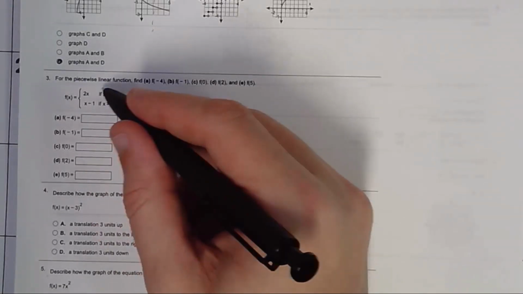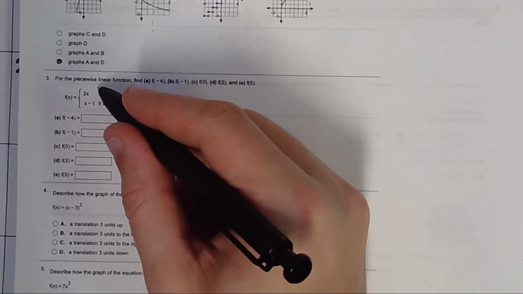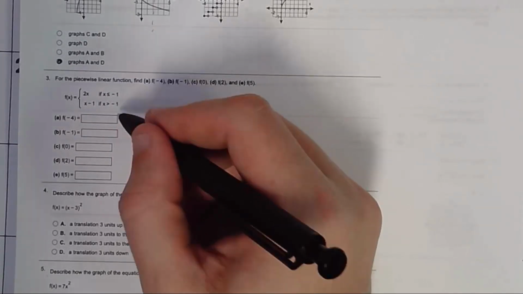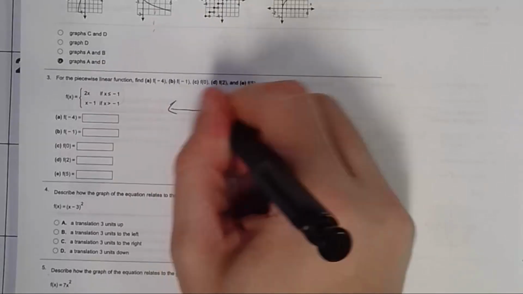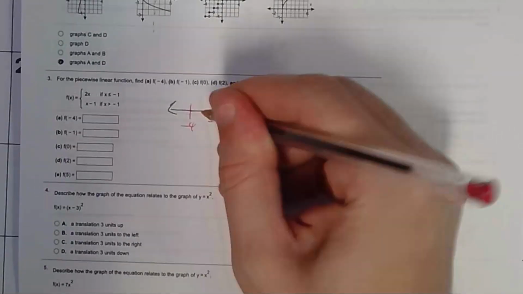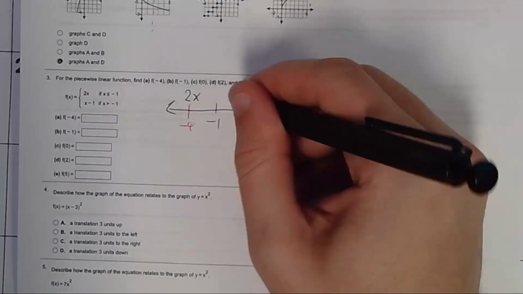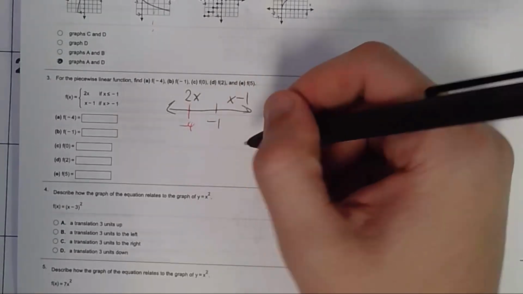If x is less than -1, and in class I've always referred to this as if x is to the left of -1 on a number line, you know, we draw our number line, and here's -1, where would we put -4? Well, -4 is like right here. So on the left-hand side of -1, we plug in -4 to 2x. On the right-hand side of -1, we plug it into x minus 1. So -4 is on the left.